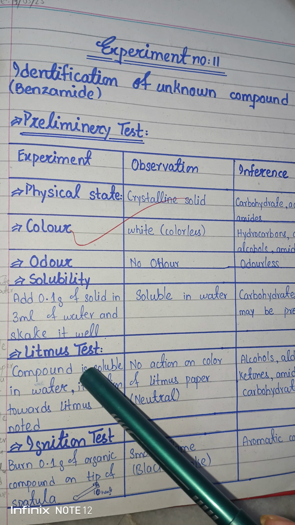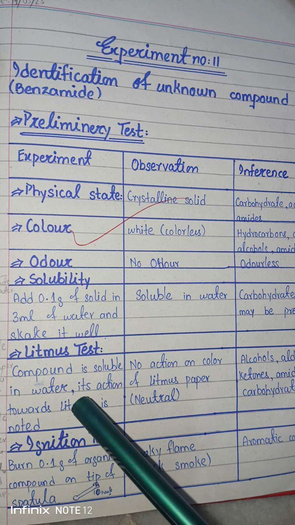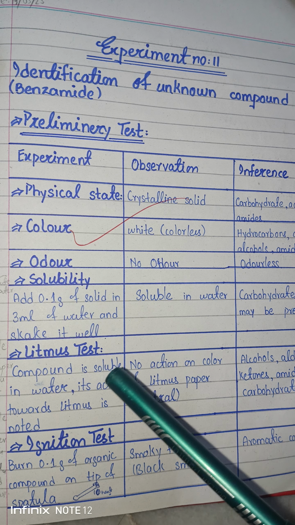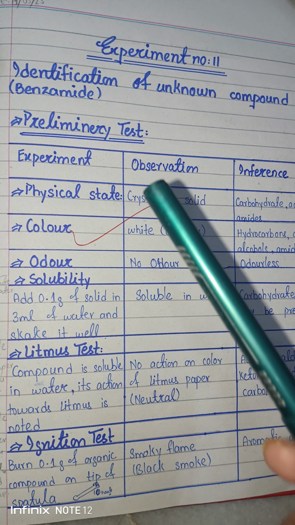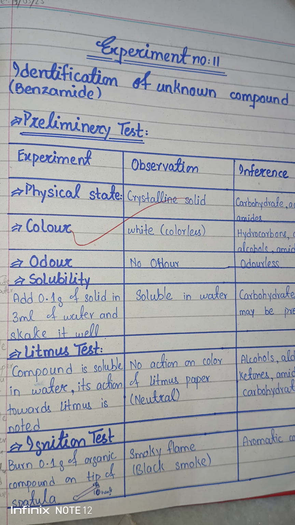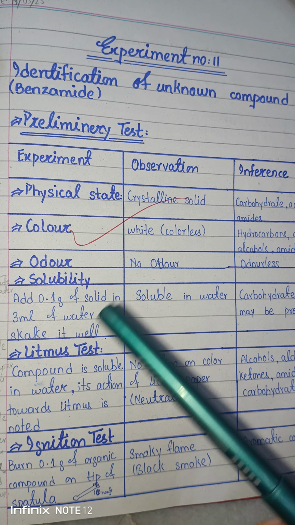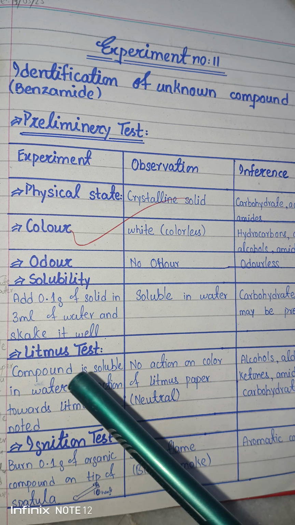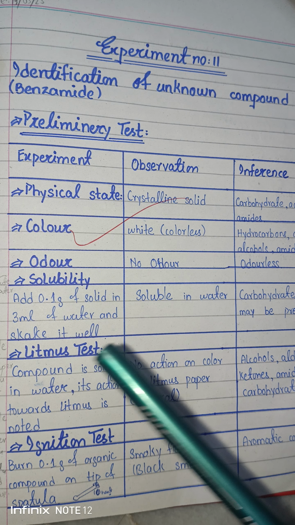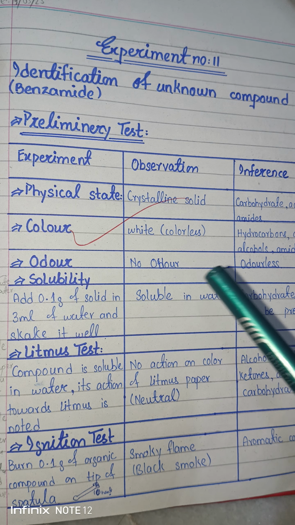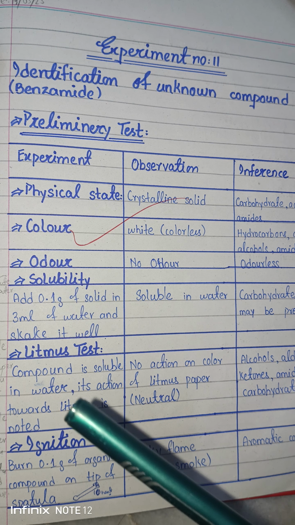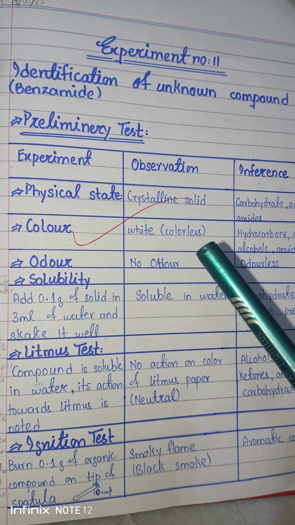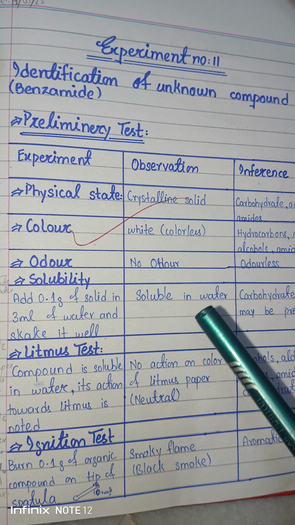Now we perform another test which is called the litmus test. The litmus test consists of a litmus paper, and we prepare the solution of this compound and drop it onto the litmus paper, and note the color change. If the color changes from red to blue, it means it is basic, and if the color changes from blue to red, it means it is an acid. In that way, we can identify whether the compound is acidic or basic.